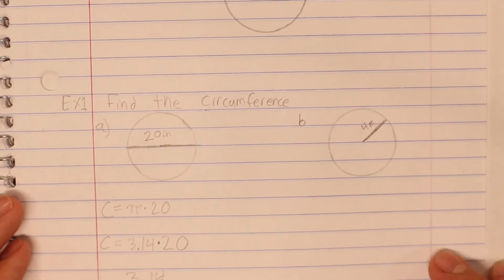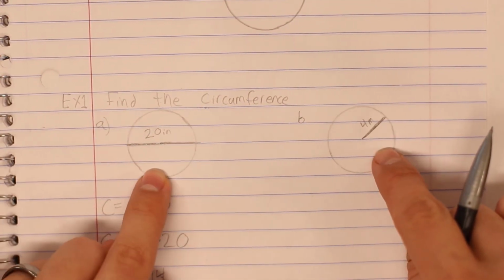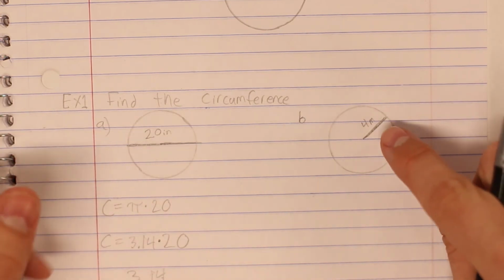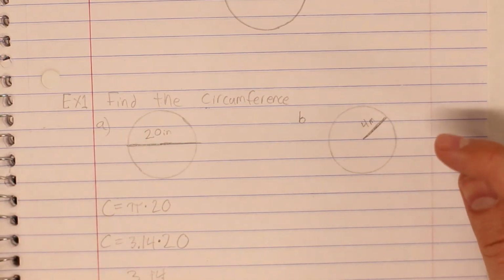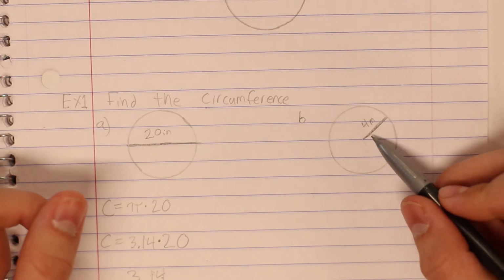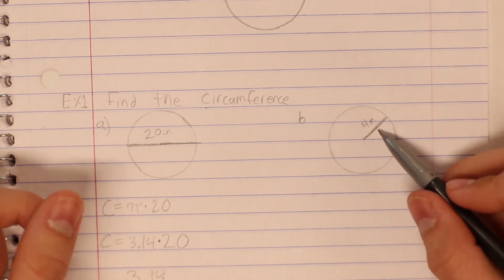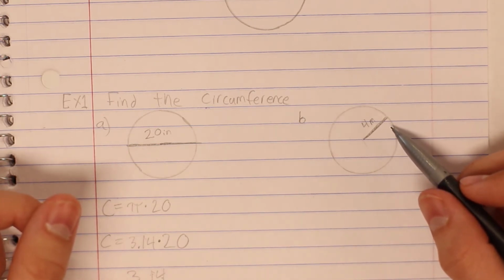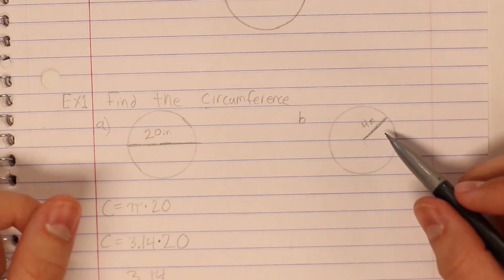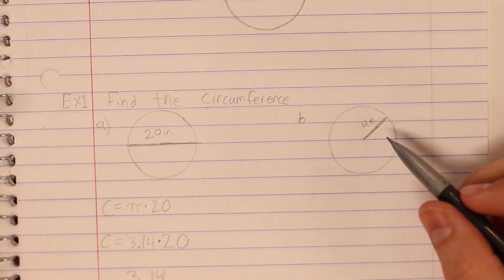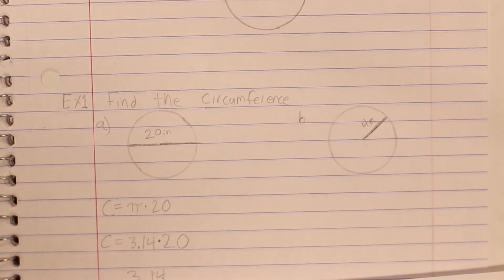Okay, the next one, you might notice something different between here and here. Besides the numbers, what's different? Well, the line's at a slant, yeah, but there's something else. This is not the diameter, this is the radius. So what can I do? If I know the radius, how do I find the diameter? It might be helpful to go back to the section we had on circles and remember, what's the relationship between a diameter and a circle? How do diameter and radius relate to each other?